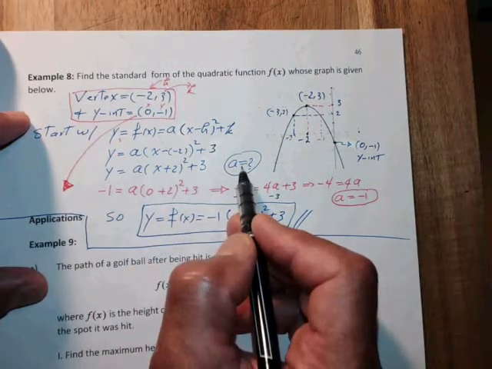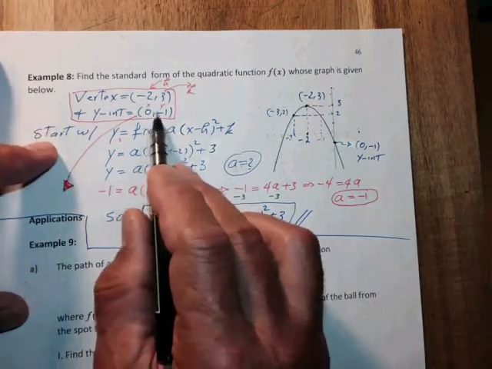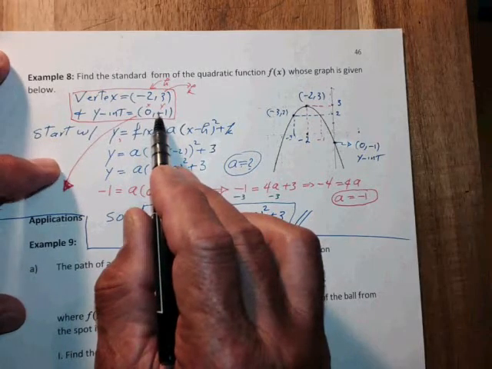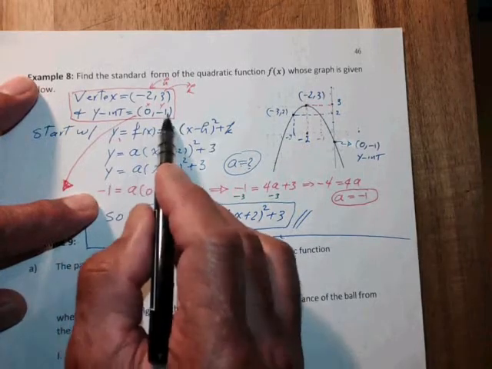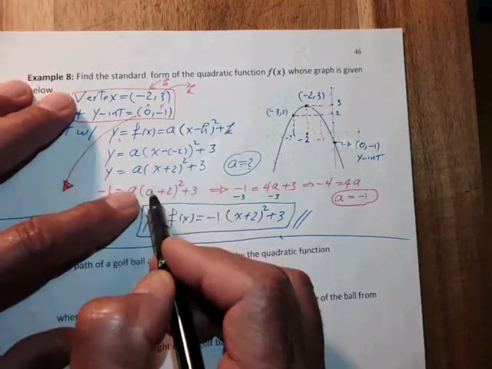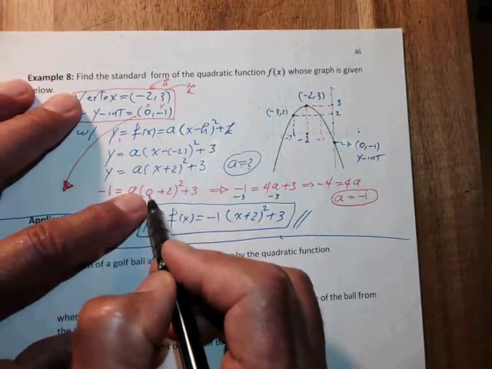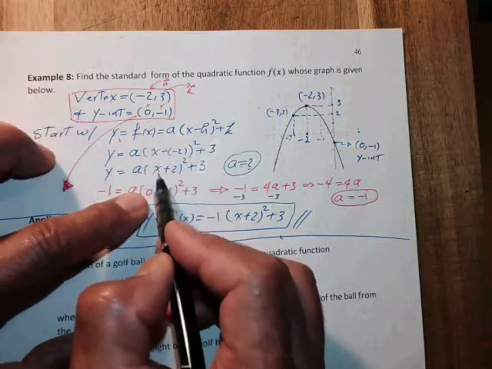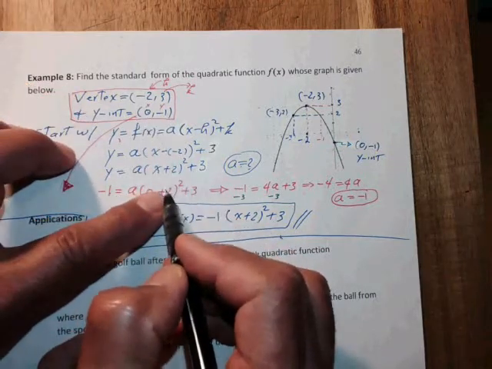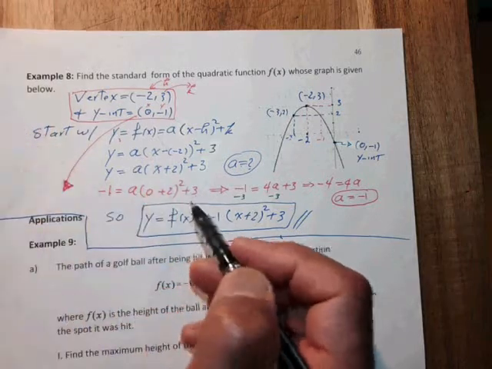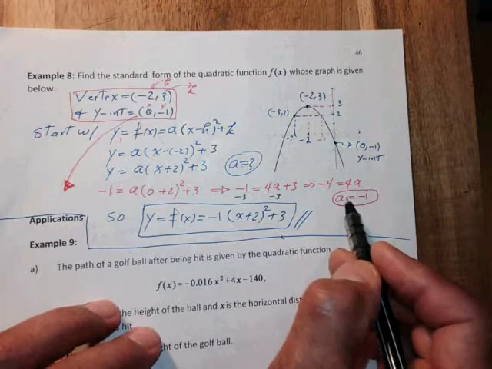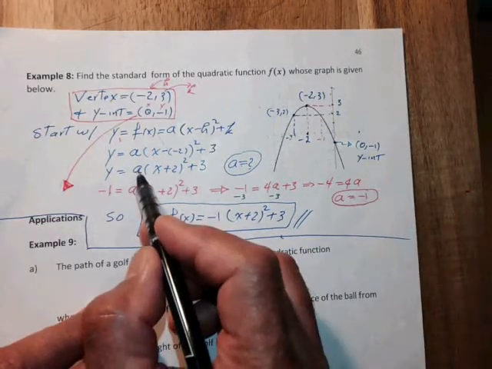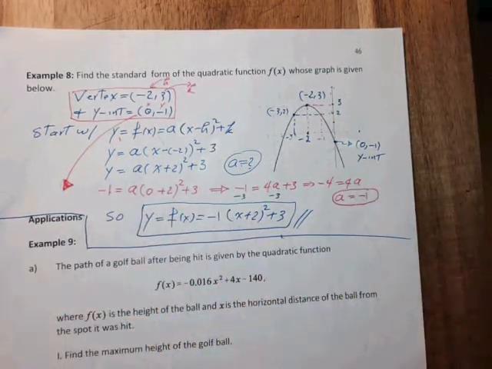And what is a? To find a, I use this y-intercept given to me. I replace this y by negative 1, so negative 1 equal to a times (0 plus 2) squared plus 3. If I solve this equation, I get a equal to negative 1. And then I replace this a equal to negative 1 to get my final answer. Okay? So that's right.